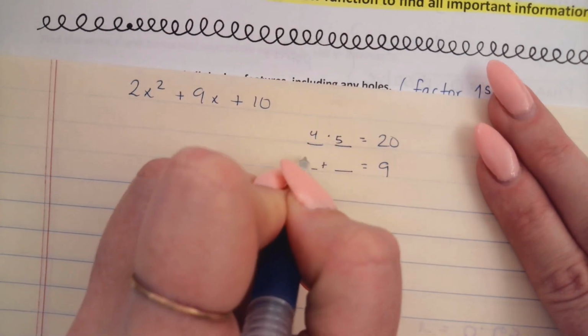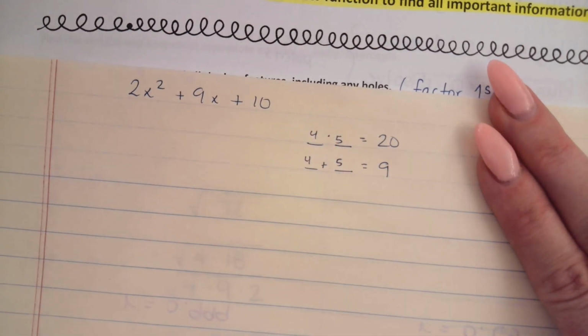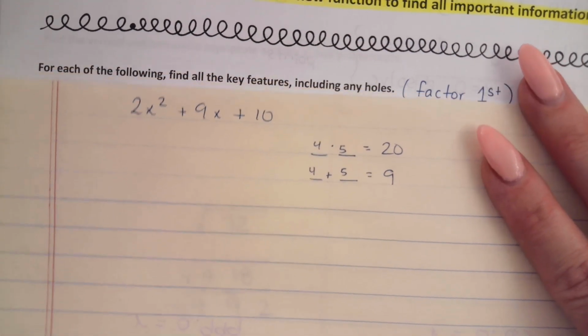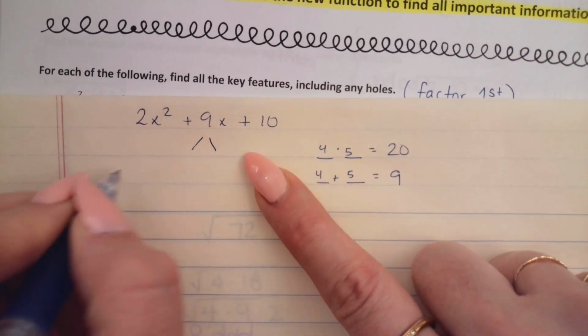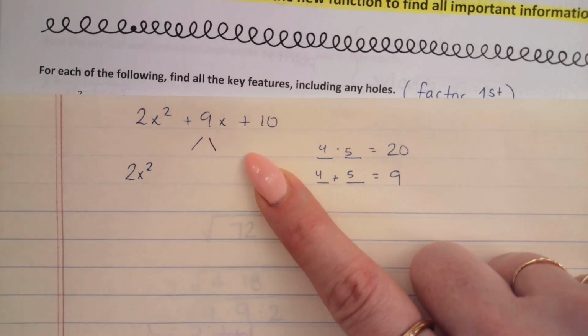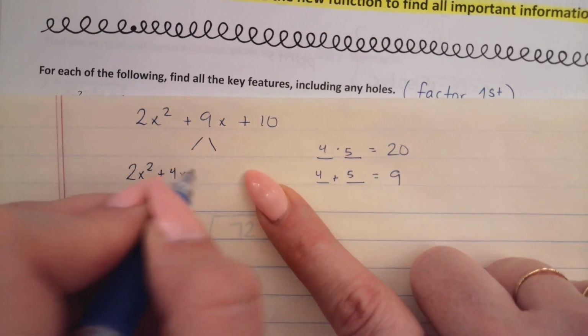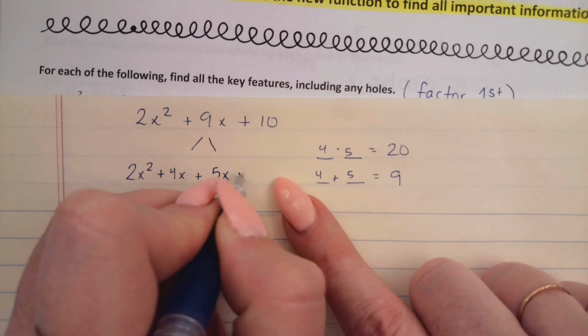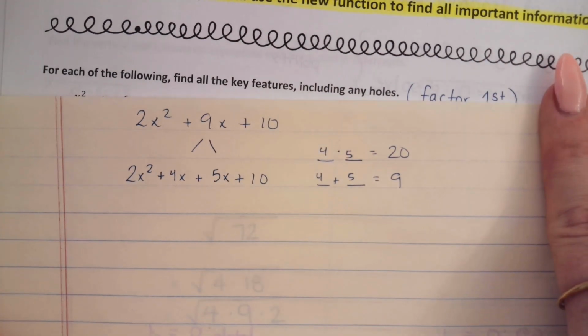Good. And then do those go straight into our parentheses? No. What do we do with them instead? 2x squared plus 4x. You remember. Good job. Man, Nick, you must have had a great Algebra 1 teacher. Yeah. Plus 4x plus 5x plus 10. And then what do we do after that?